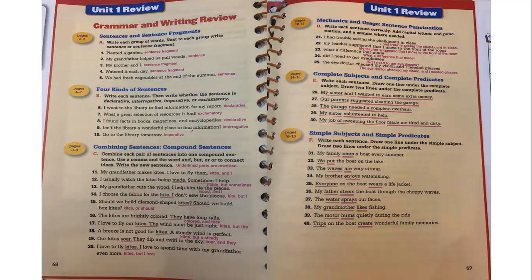Number 3, my brother and I. This is a sentence fragment. It is a subject without a verb. What do my brother and I do? Number 4, watered it each day. Again, this is a sentence fragment because it is incomplete. It is missing a subject. Number 5, we had fresh vegetables at the end of the summer. This is a sentence. We have a subject and we have a verb.